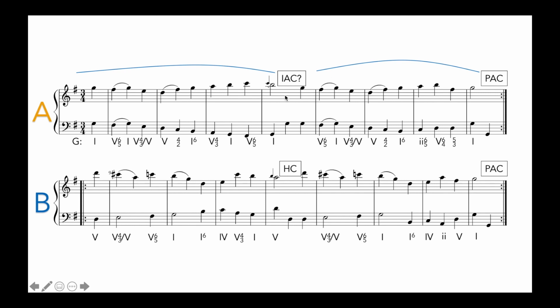Okay, so all this information put together makes me feel like I'm just going to have to go ahead and call that an IAC of some kind. Because to me, this A section is a period, it is not a sentence.